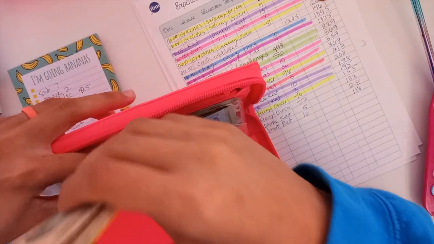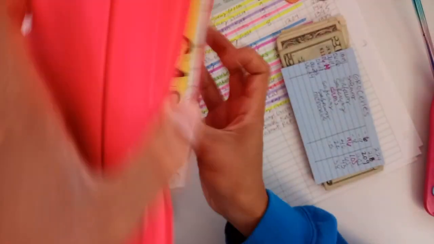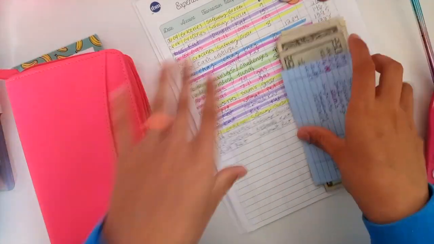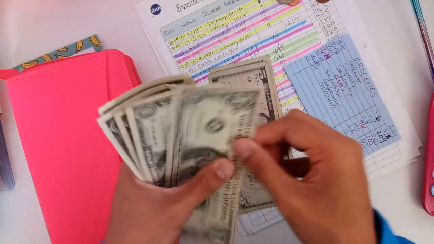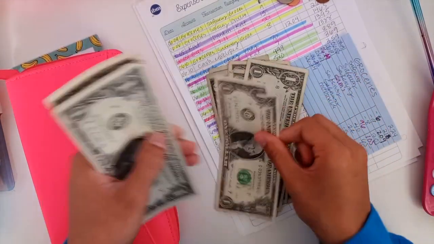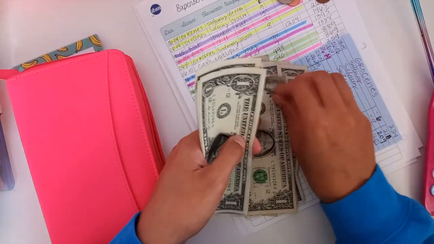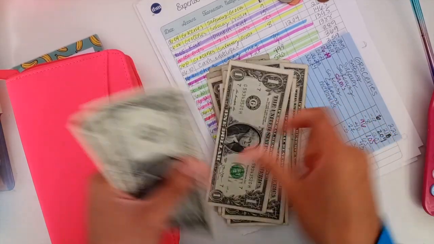Let me make sure what I have for groceries is in groceries. So I'll take this out, also take out any change I have in my envelopes, just to make sure it's nice and ready for this new money that's going in. So here I should have 38, so 25, 6, 7, 8, 9, 30, 31, 32, 33, 34, 35, 36, 37, 38.